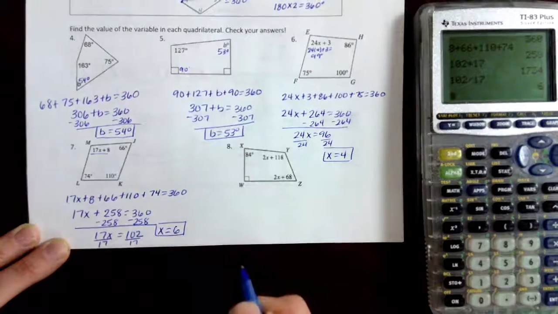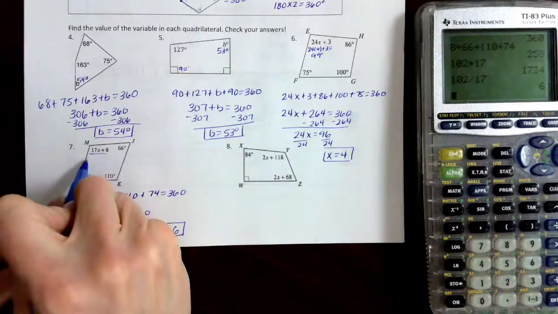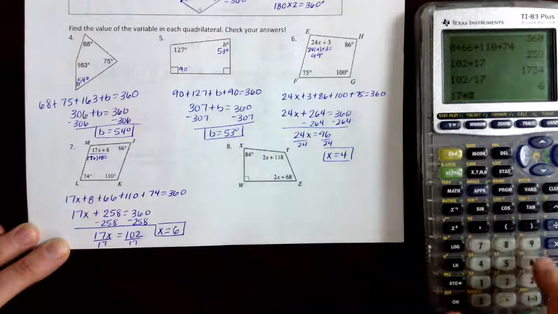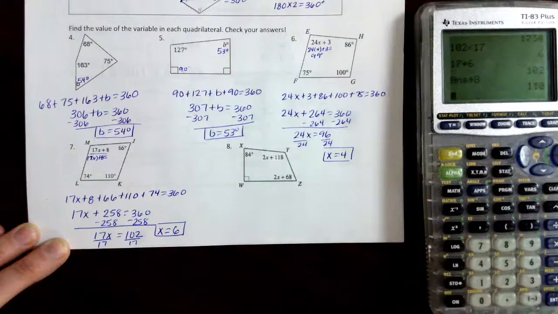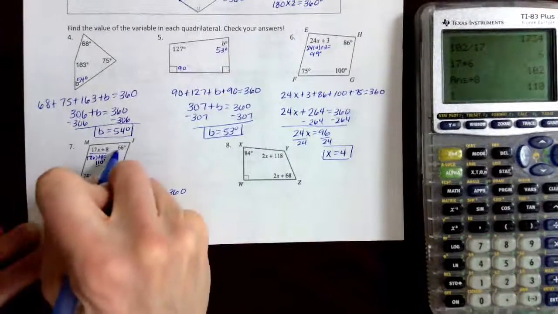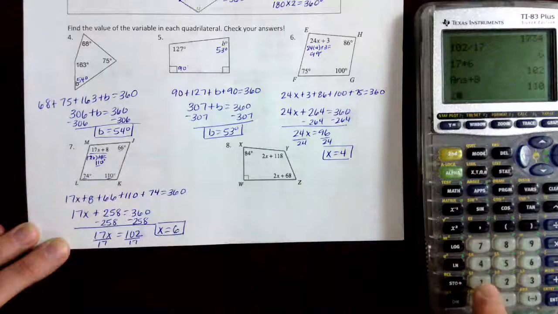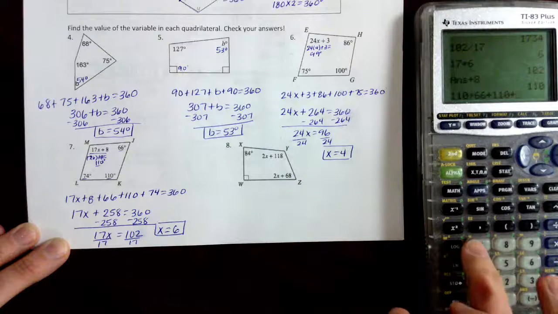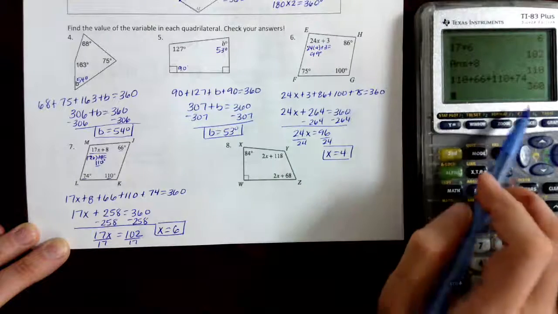From there, if I want to check my work, I can say 17 times 6 plus 8 would give me 110. How do I check it? Well, I want to add these four angles together. 110 plus 66 plus 110 plus 74 totals to 360.